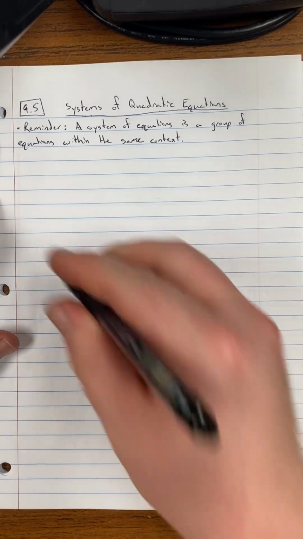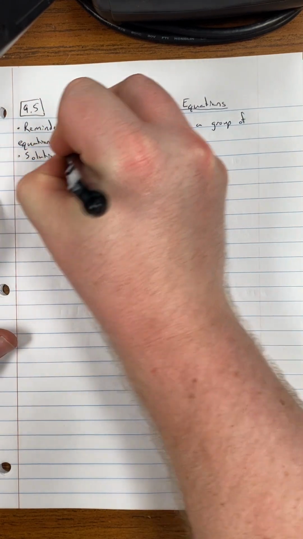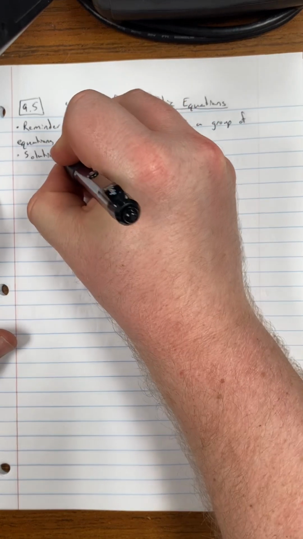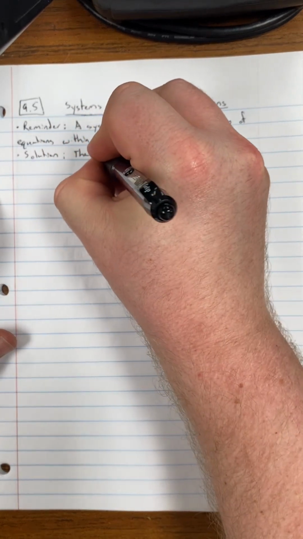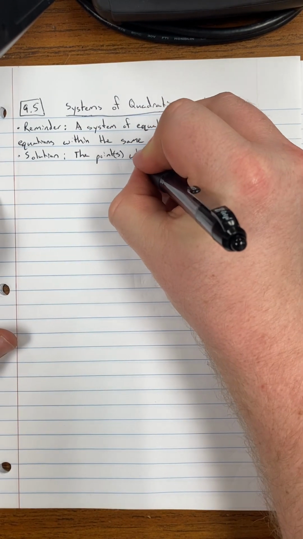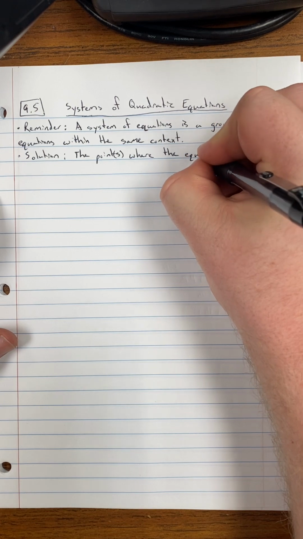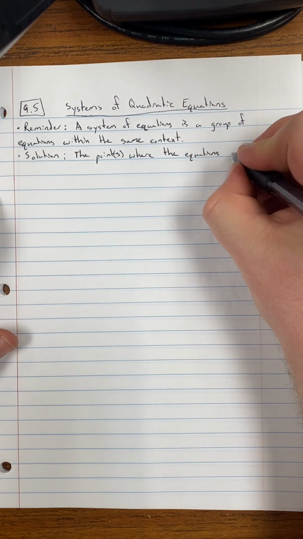And so the answer or the solution is the point or points where the equations intersect.